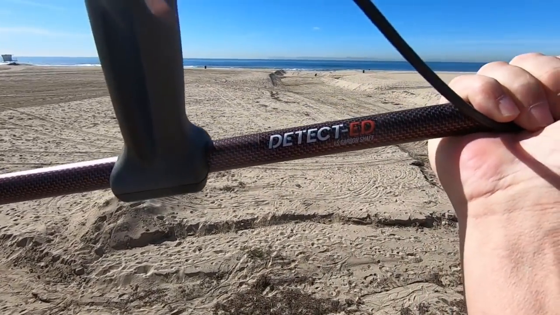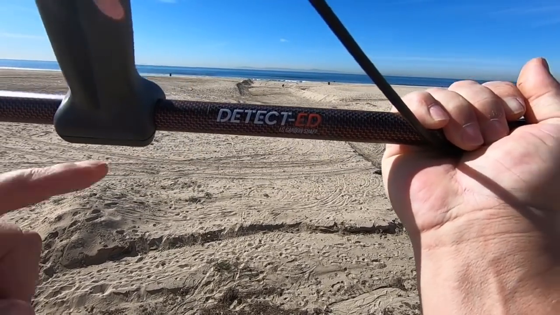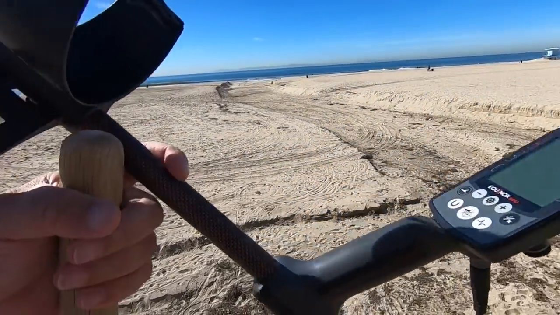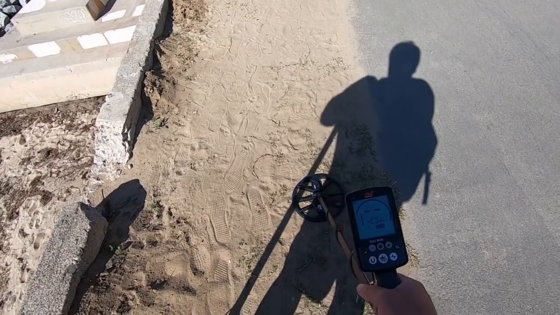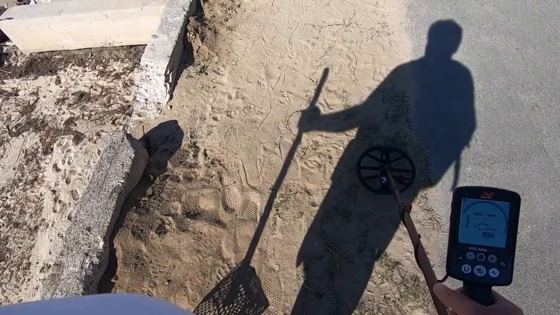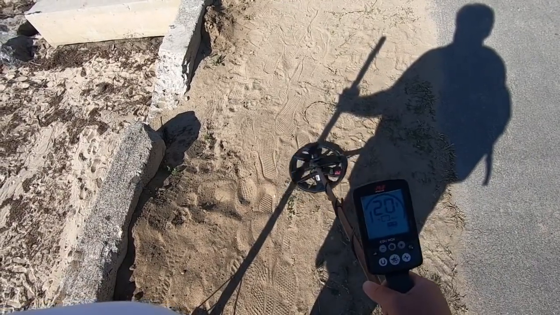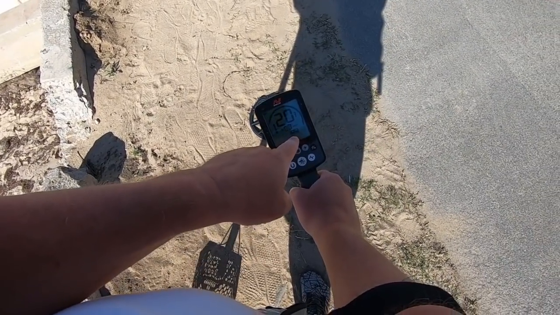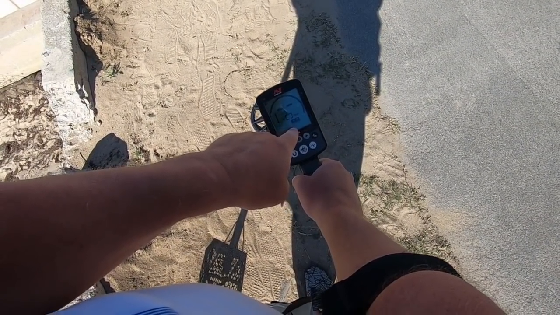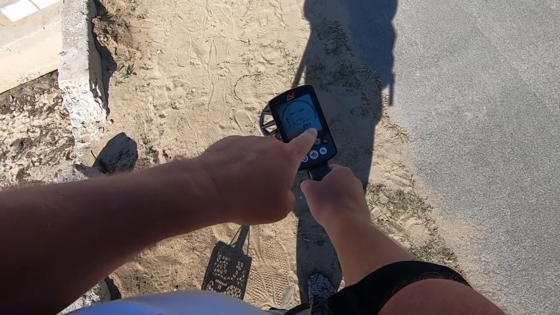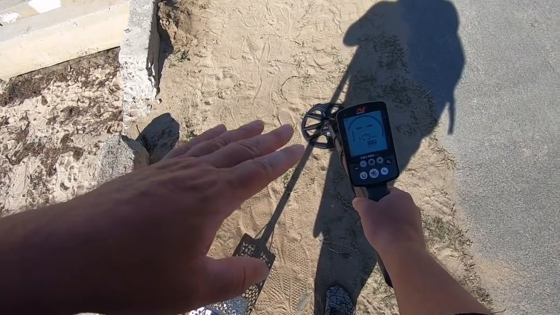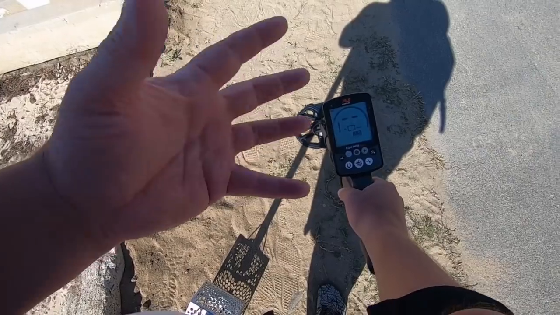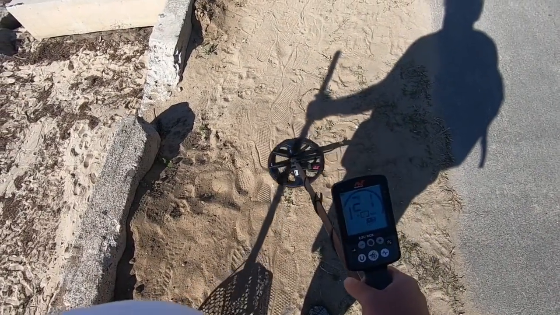Using the Minelab Equinox. Also, I got a Detect Edge shaft, carbon fiber, and let's get started. All right, I just turned on my detector and I got my first signal. It's just a penny sound, but somebody also mentioned which mode do I run in. I run in beach mode number 1. And sensitivity, I don't mess with any of the programs. I use whatever it came with, and I've never changed it.